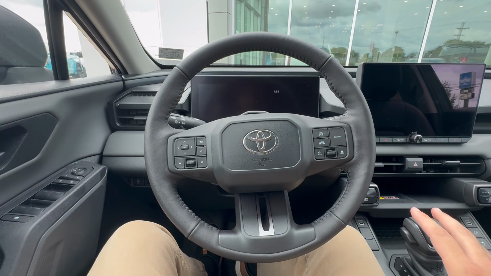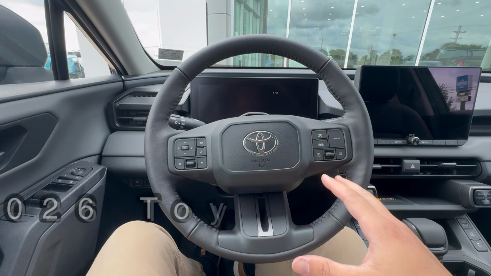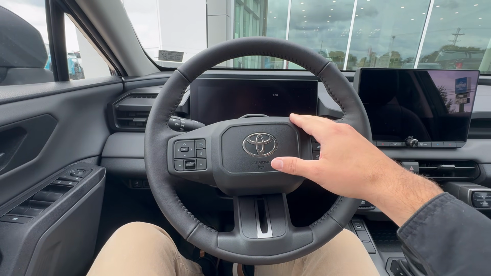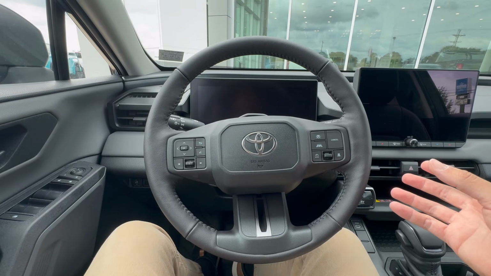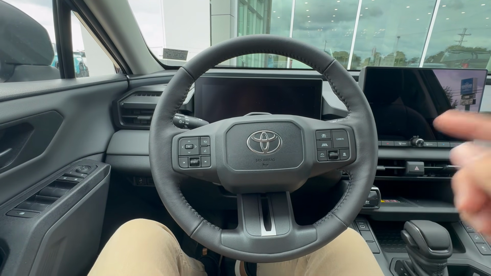Today, we're going to be going over the audio multimedia system, the digital gauge cluster on the RAV4, and then we're going to talk about the voice assistant features, because there's a lot of people out there that don't know how a lot of this stuff works. So let's get into it.